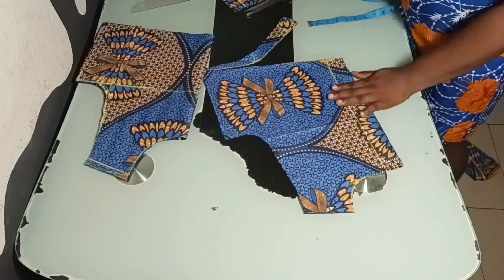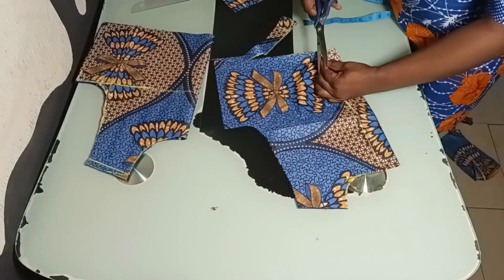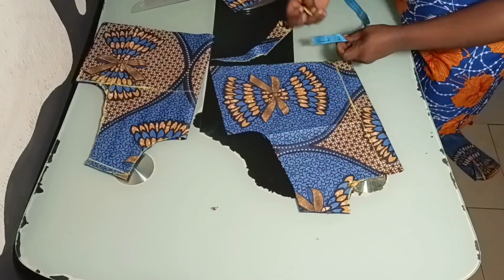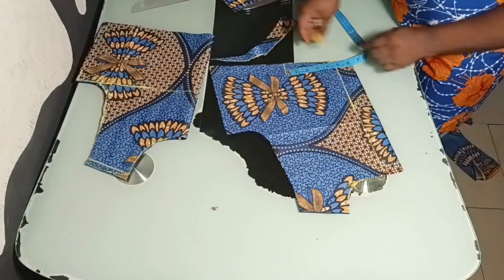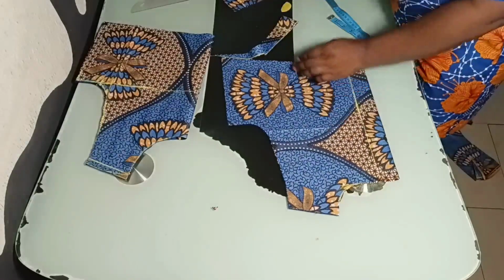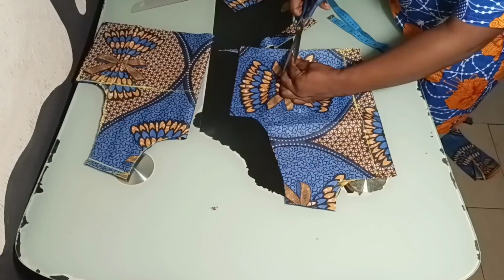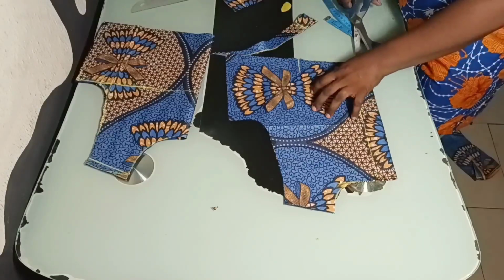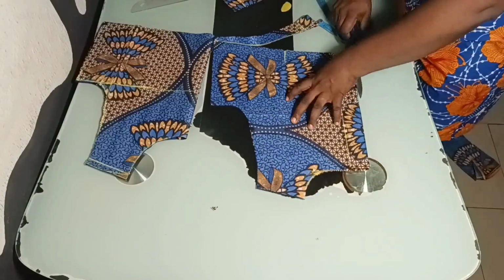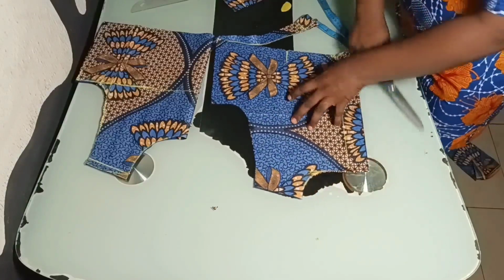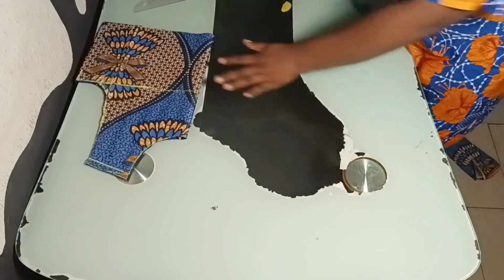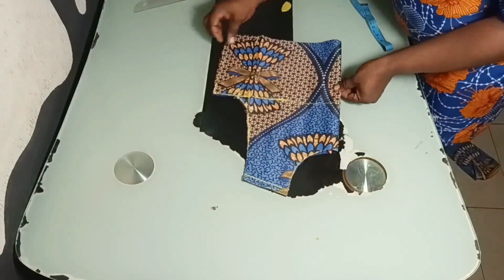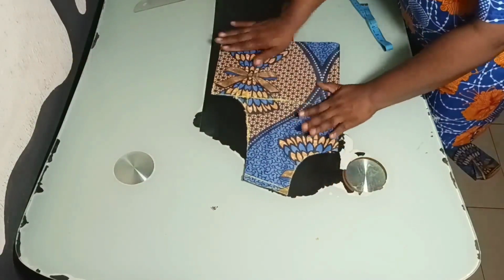Afterwards, I'll then go and notch the zipper allowance at the back. I'll also mark my dart. I'm marking 4.5 inches for my dart. So I'll mark that out and also go ahead and notch it. Now, when I'm done, I'll go and cut lining for the front and the back, okay? Make sure you open up your zip allowance at the back. Just slash it open. Then you go ahead and cut lining for this project.